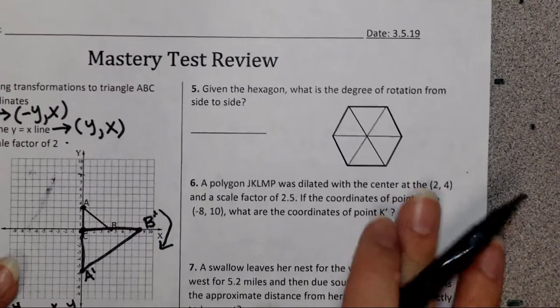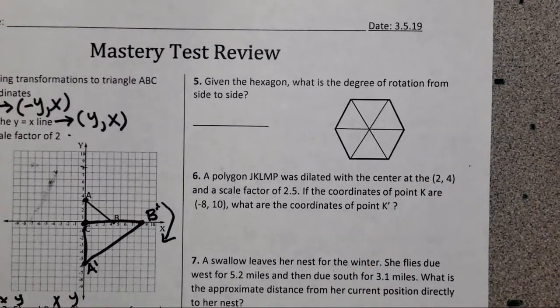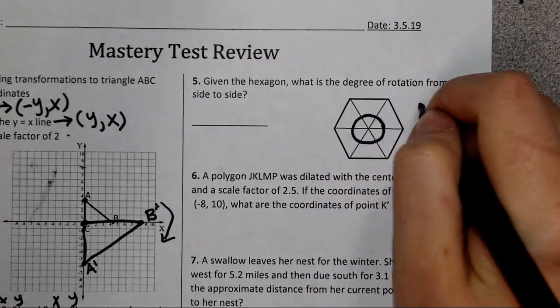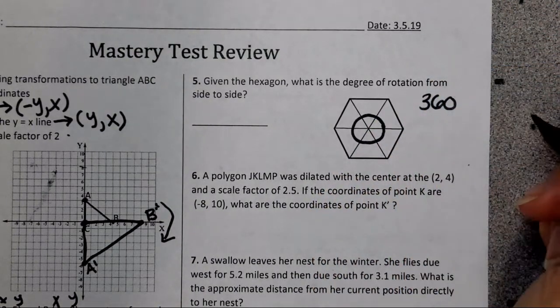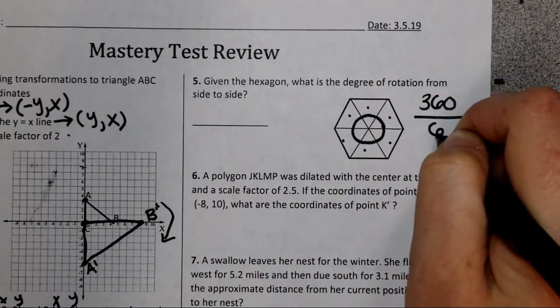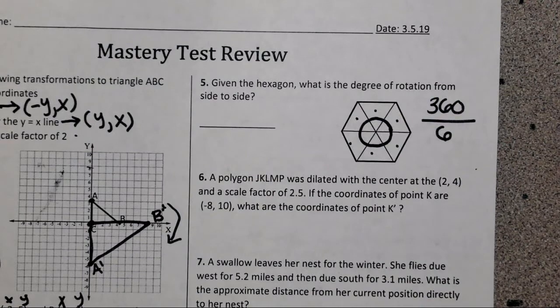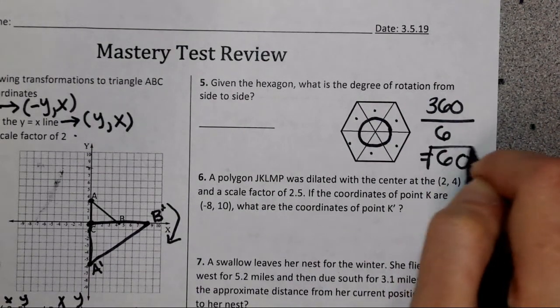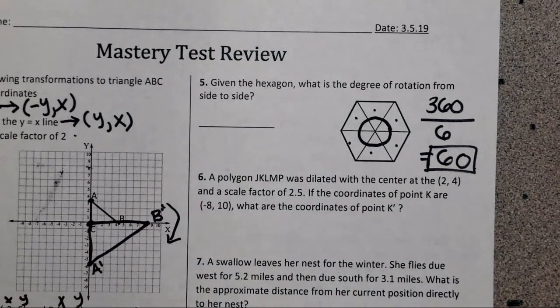All right, number 5. Given the hexagon, what is the degree of rotation from side to side? So a full rotation is 360 degrees. We're divided into 6 sections. So 360 divided by 6 means that each section is 60.